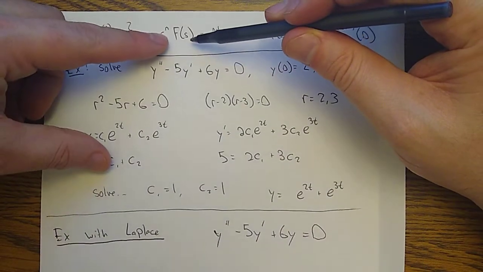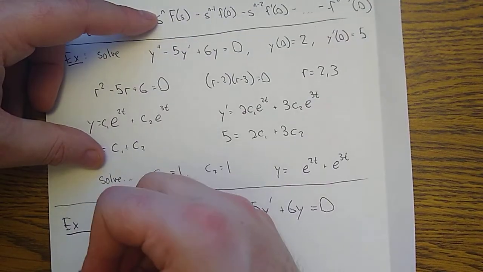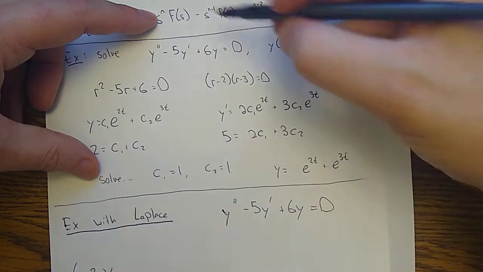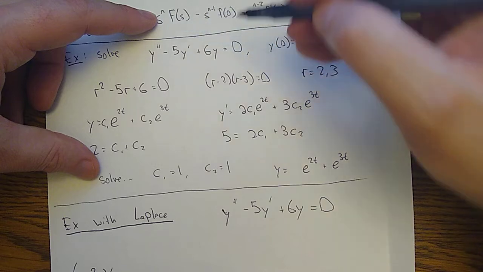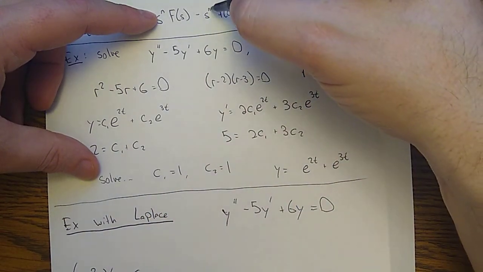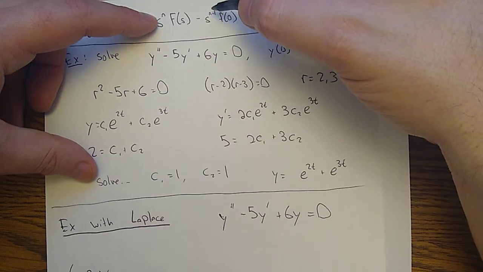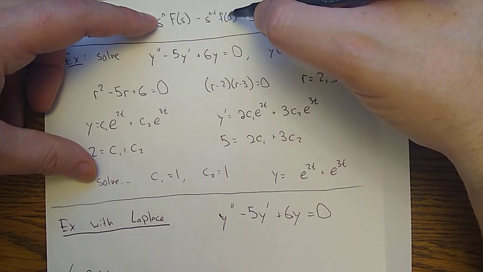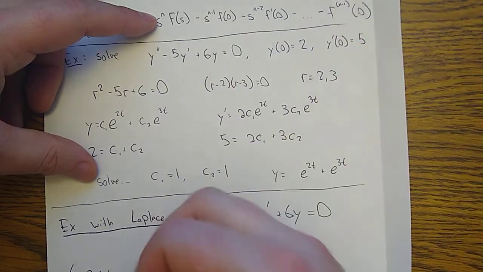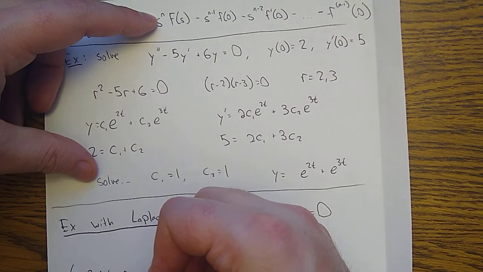I have to look at this formula. s squared times the Laplace transform of y minus, here n is 2, so s to the n minus 1, that's just s, times f of 0. And by the way, y of 0 was 2, so I'm going to write 2s.